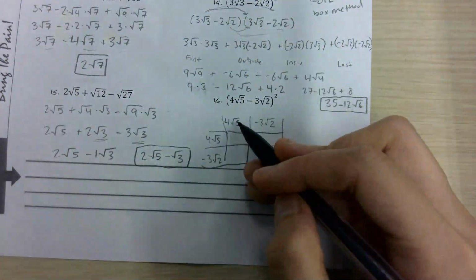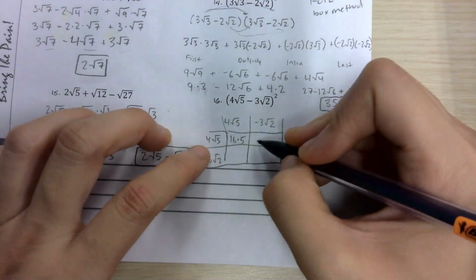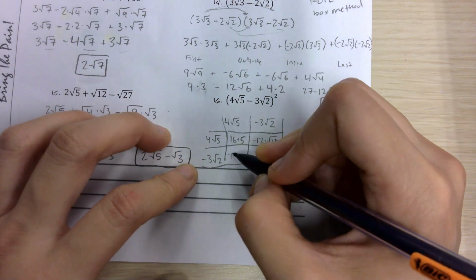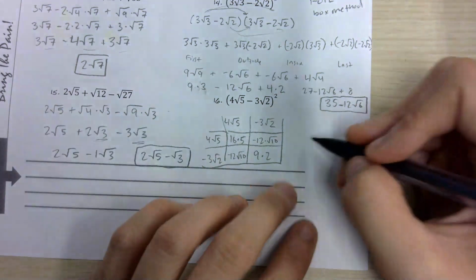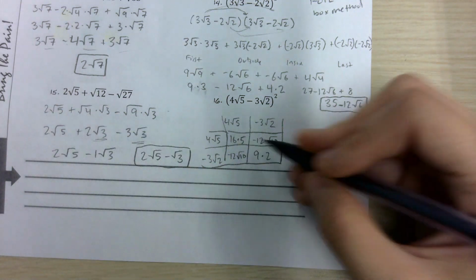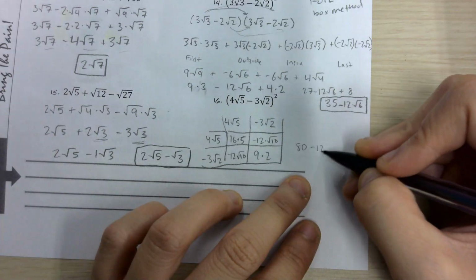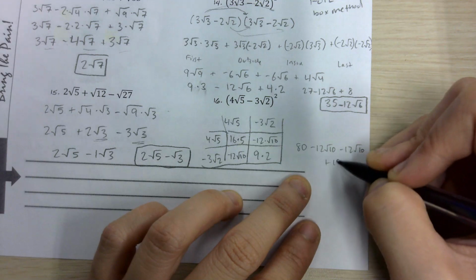I know that root 5 times root 5 is 5, so I'm just going to do 16 times 5. And then I'm going to do negative 12 times root 10, negative 12 times root 10, 9 times 2. So I get 16 times 5 is 80. I'm just going to write it all out. Minus 12 root 10 minus 12 root 10 plus 18.